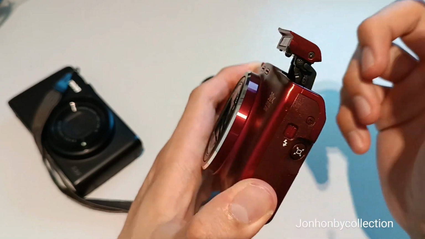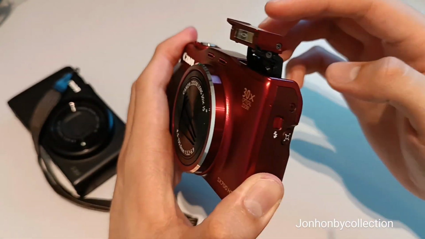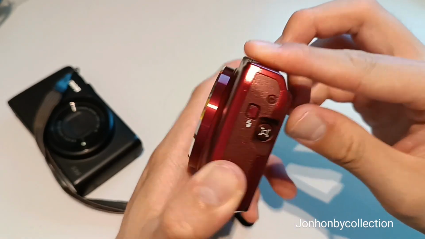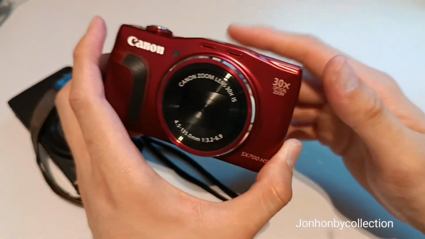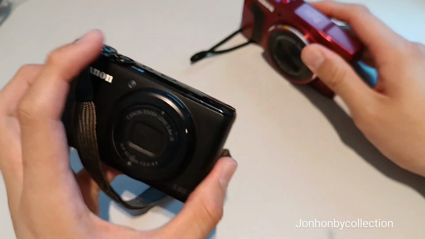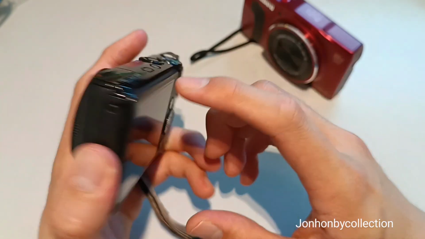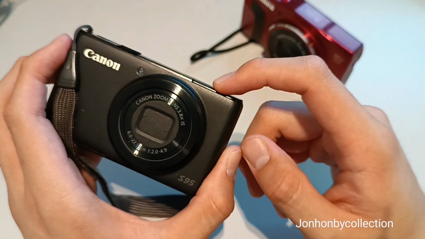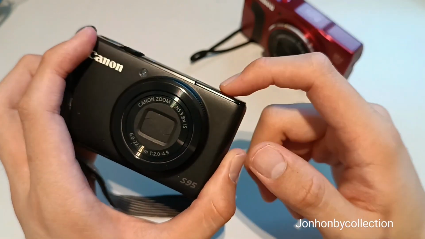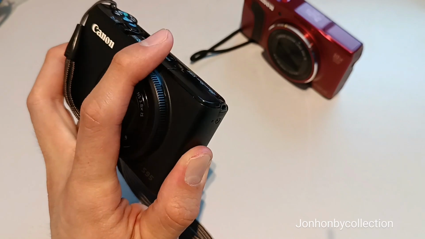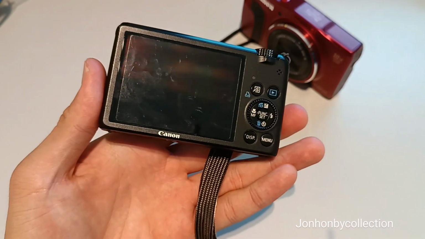It's like the Canon A6000, but this flash is tiltable, but just be careful not to break it because this component is very sensitive. Likewise, if you are using the S95, over here you do not press your finger when you're turning on the flash, because you can tend to break the flash component. I received a lot of Canon cameras that have flash issues with this Canon S95.